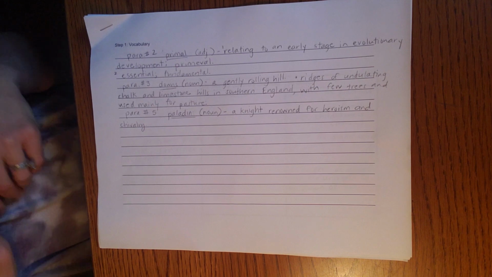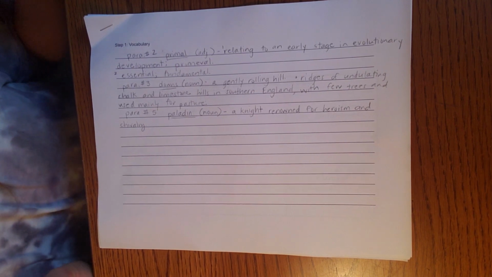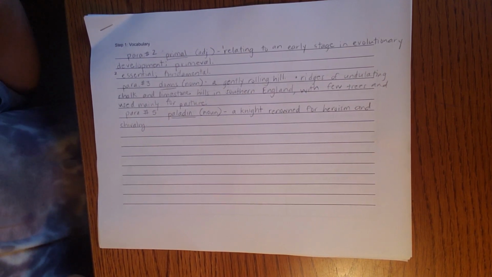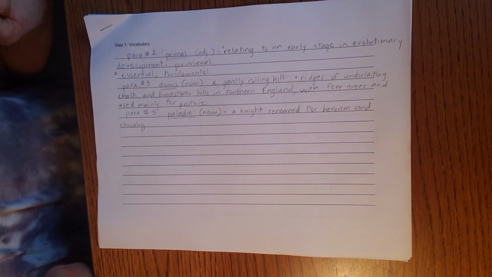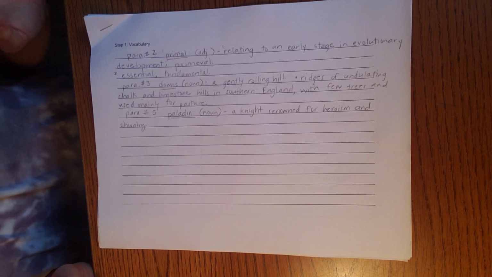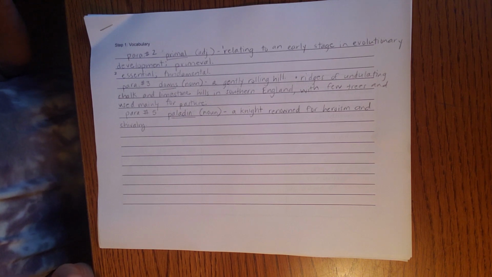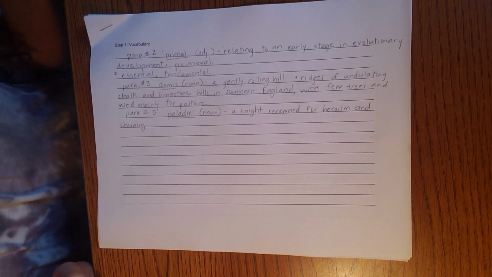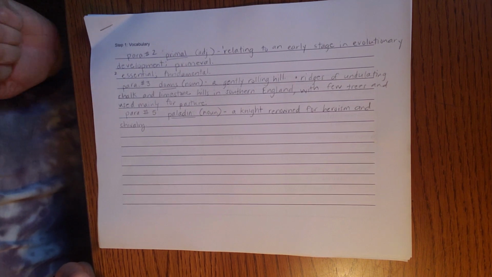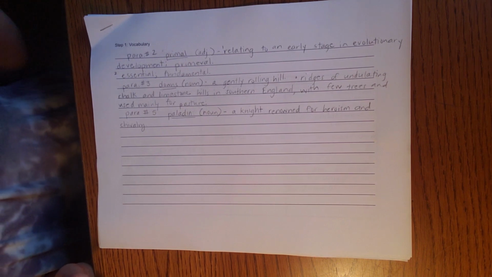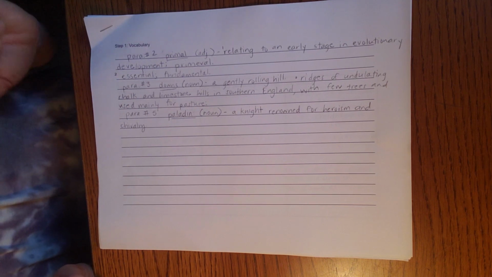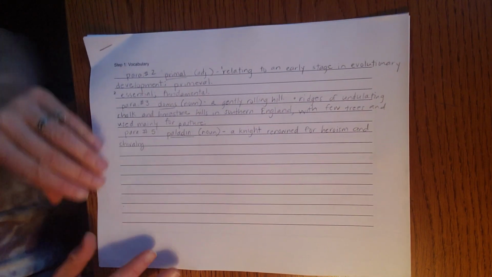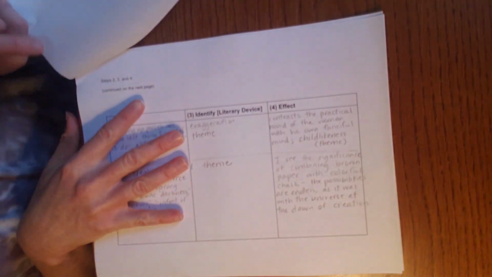And this was fascinating. A sub-definition is ridges of undulating chalk and limestone hills in southern England with few trees and used mainly for pasture. I mean, how awesome is that? We found the place where our essay happened, and it was in the definition for downs. So it's very specific to that location. And then paragraph 5, paladin, noun, a knight renowned for heroism and chivalry. Those are my words that I came up with. You might have come up with different words.